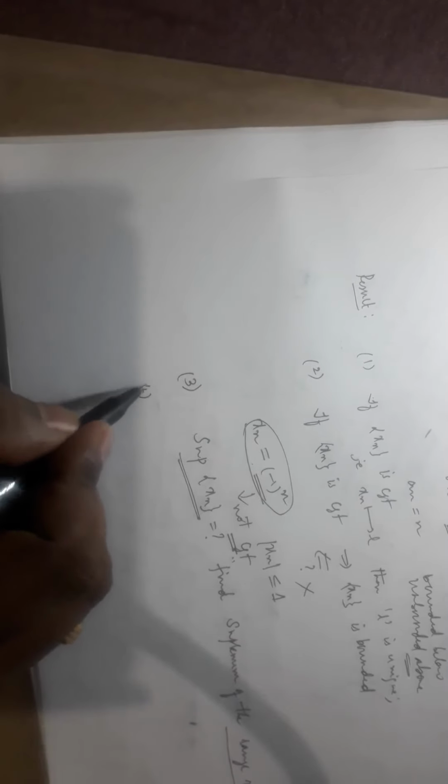Then I have one more remark here. The supremum and infimum of the range set is equal to the supremum and infimum of the sequence.